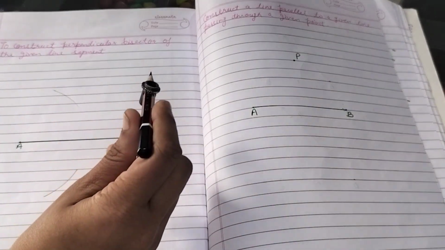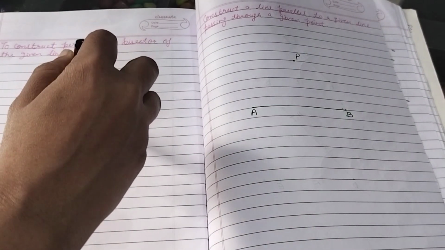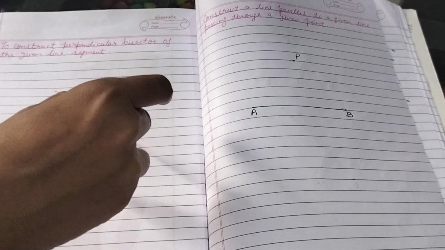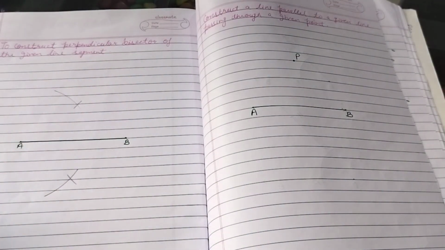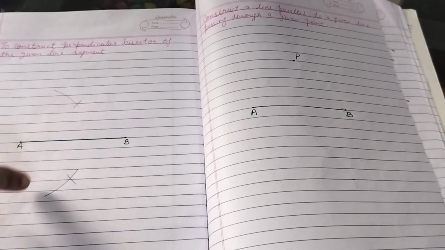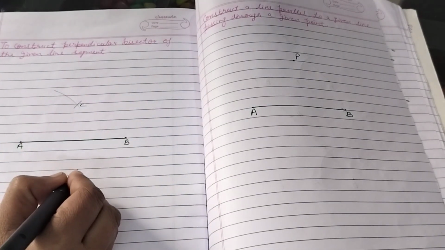Now with the same radius and B as center, we will be making an arc which is going to cut the previous arc, and we will be making an arc on both the sides, above and below, which is going to intersect your previous arcs. Suppose these points are your C and D.